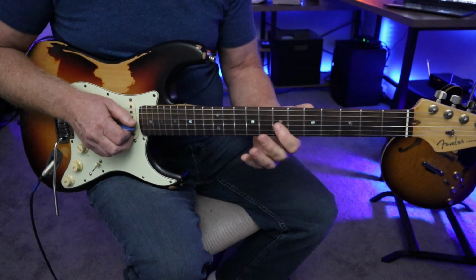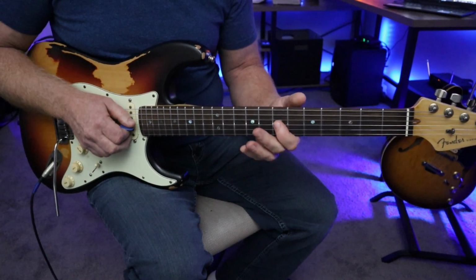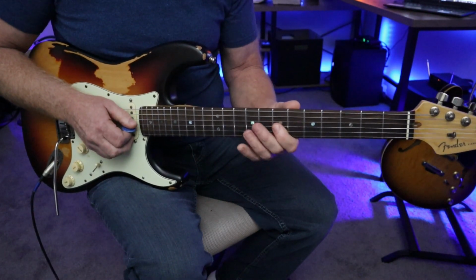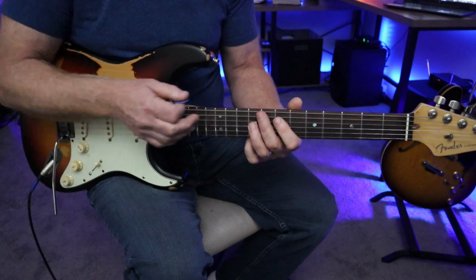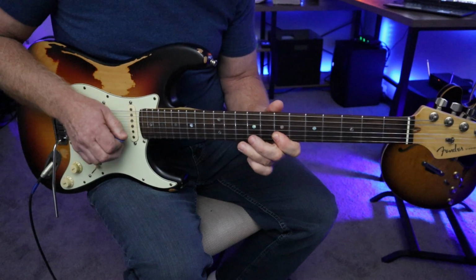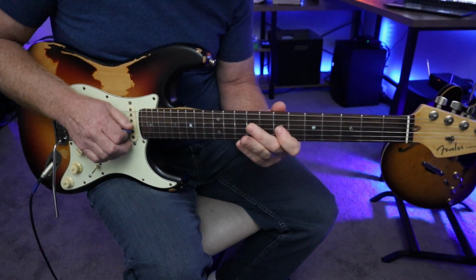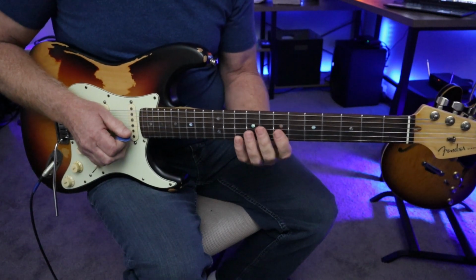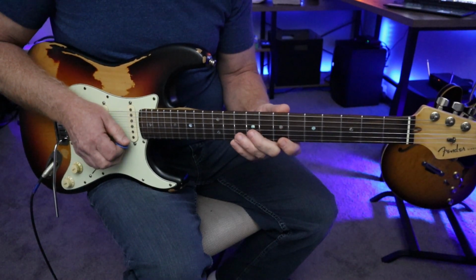So really, this pivot note, this D note, is your best friend in a progression like this, because you're around home base. You can bend and stretch some of these notes. Just walking right down the D major pentatonic scale.